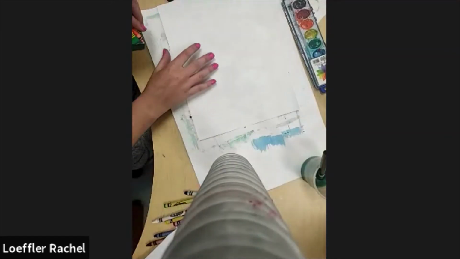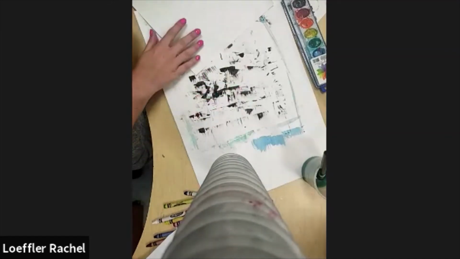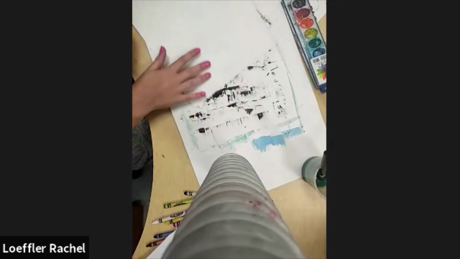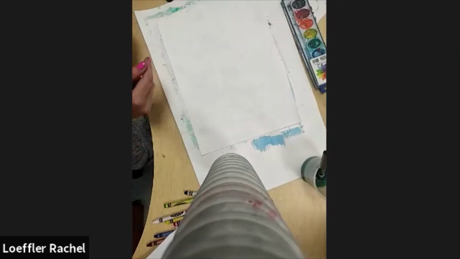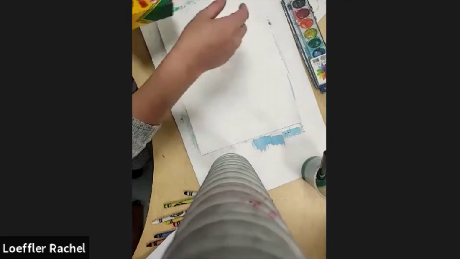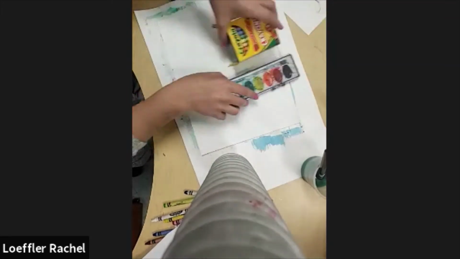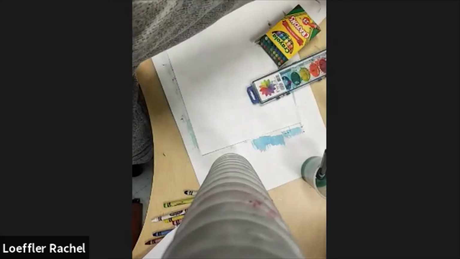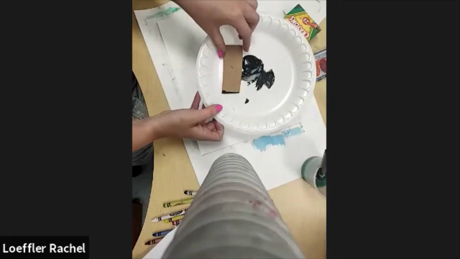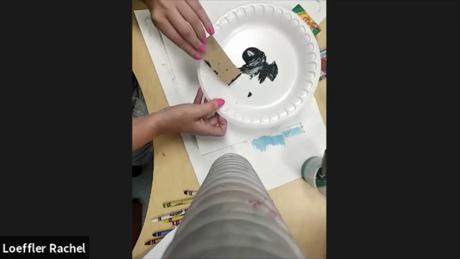I also have a big sheet of white paper, like a mat, underneath so that as I use paint and glue, it just gets on the mat and doesn't get the tables really dirty. I also have crayons, watercolor paint with a brush and water, and a little bit of black paint that I'm going to use for the trees, and a piece of cardboard.